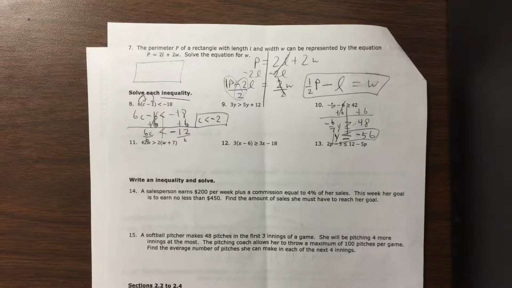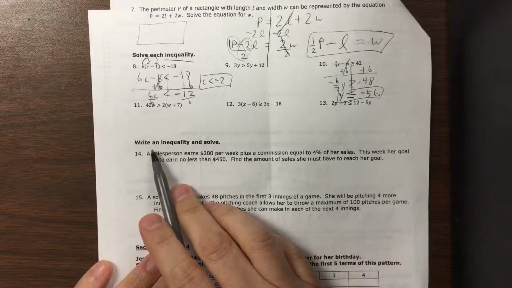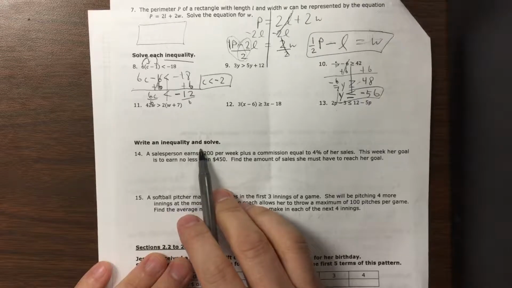This is the Algebra 1 Fall Semester Review, Part 2. Okay, let's move on to this next section. Number 14, write an inequality and solve.